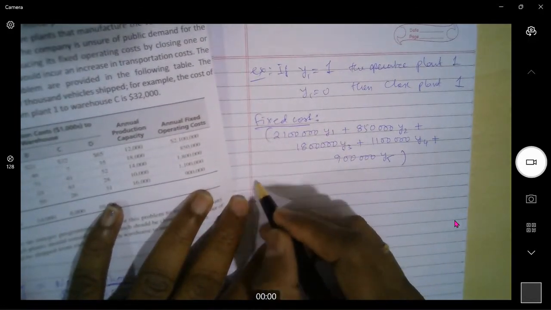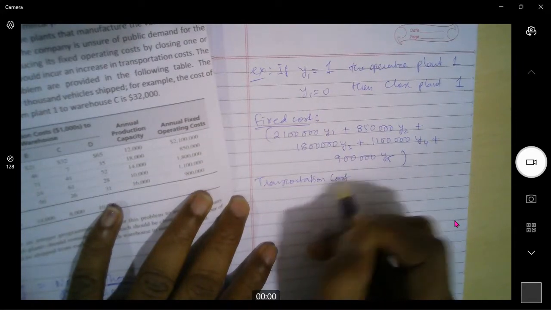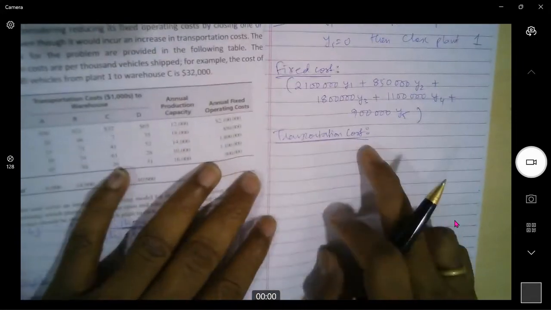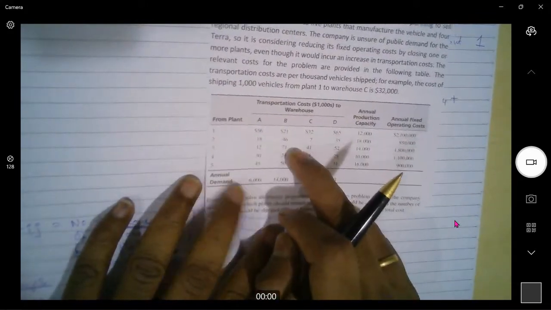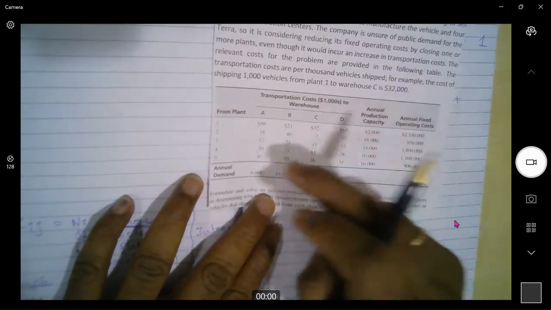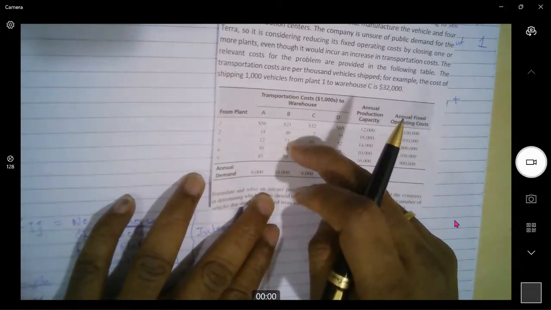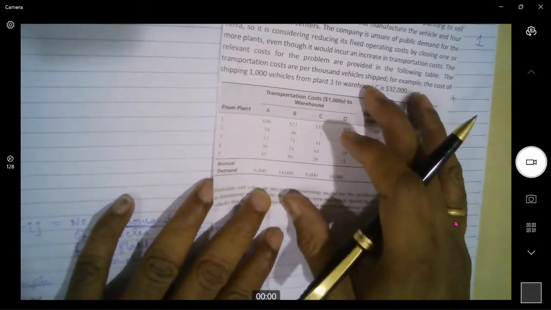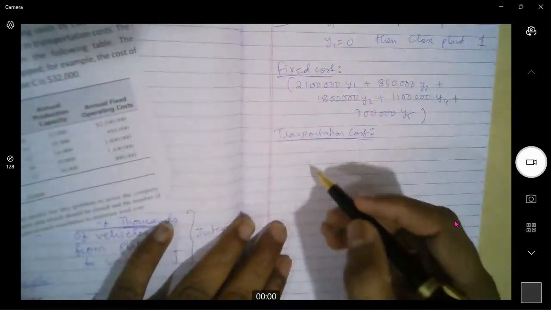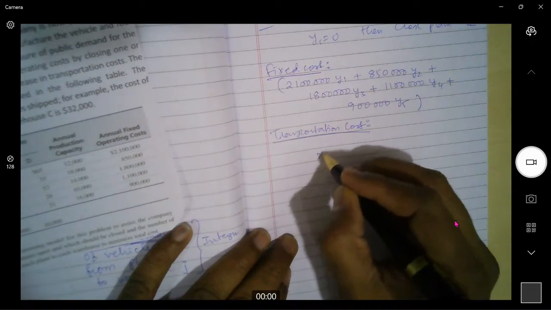Next, what is the transportation cost? Simply we have to multiply the total number of items transported with the cost of transporting them, the transportation cost. Okay, so in other words, see what are our variables. So our variables are like this. Okay, so here I already defined, right, x4b, something like that. Okay, so let us first write the variables.